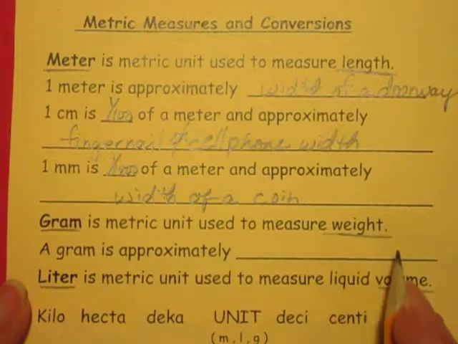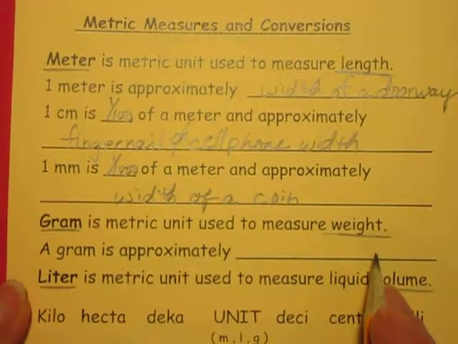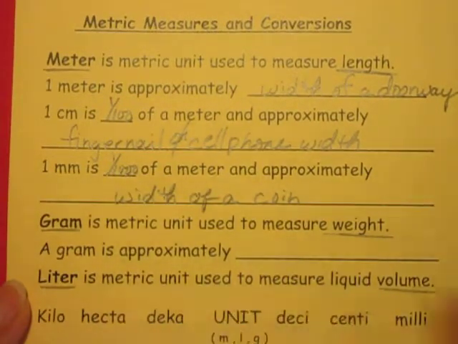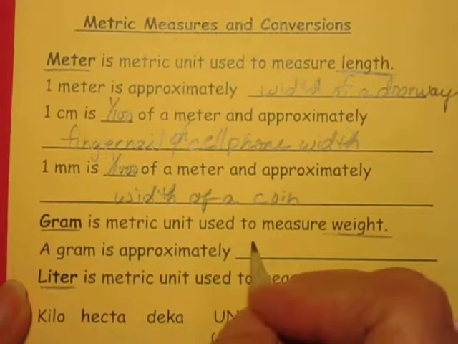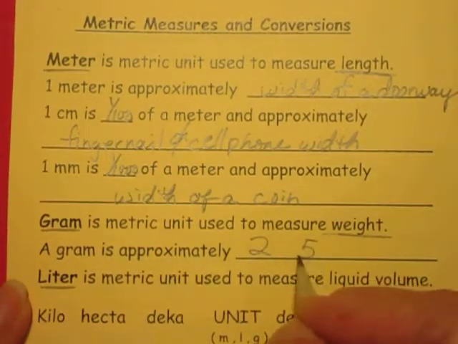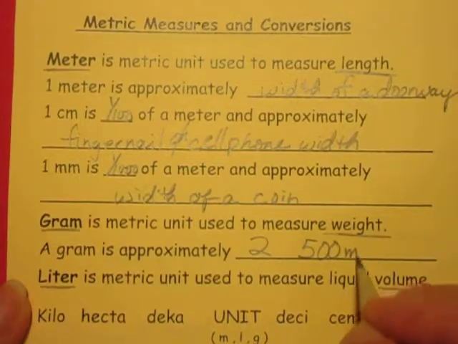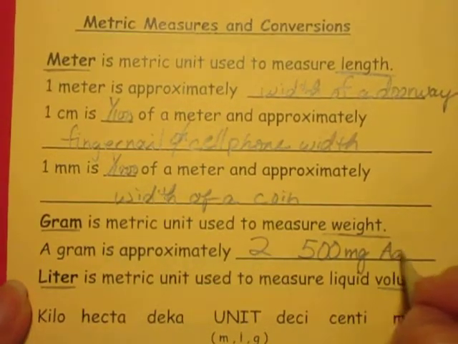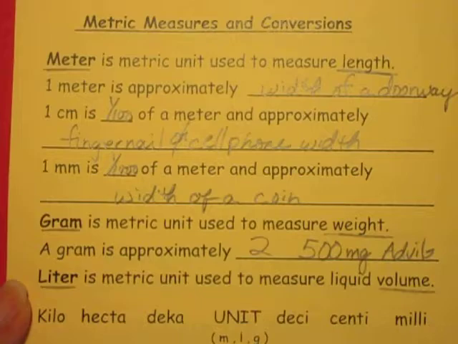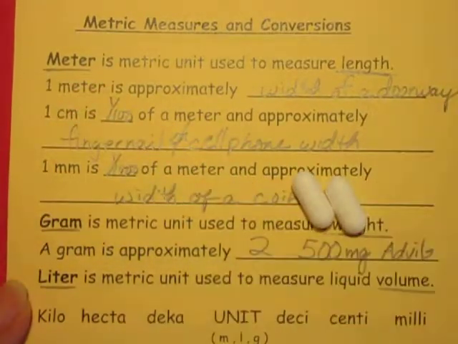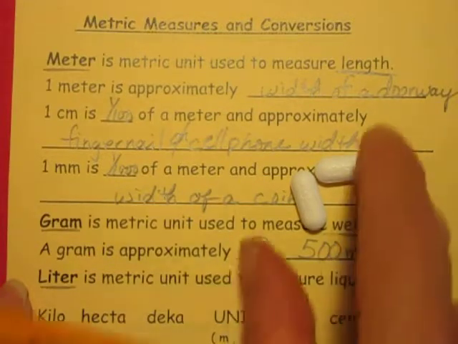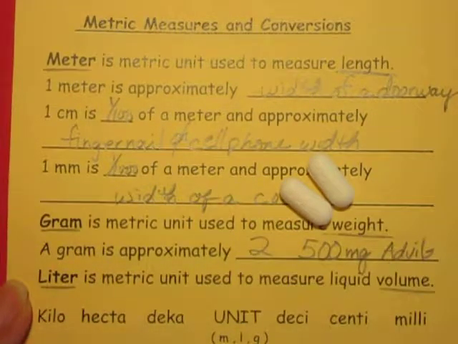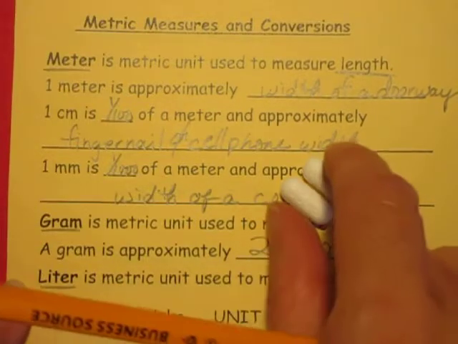Now, going on to a gram, which is a metric measure used to measure weight. Most of us would know our weight in kilograms if we were living in a metric country. But a gram is approximately close to two 500 milligram Advil tablets. I've got 2 of them right here. That would be about a gram right there. Each of those is 500 milligrams. Together, they make 1,000 milligrams, which would give you 1 gram.